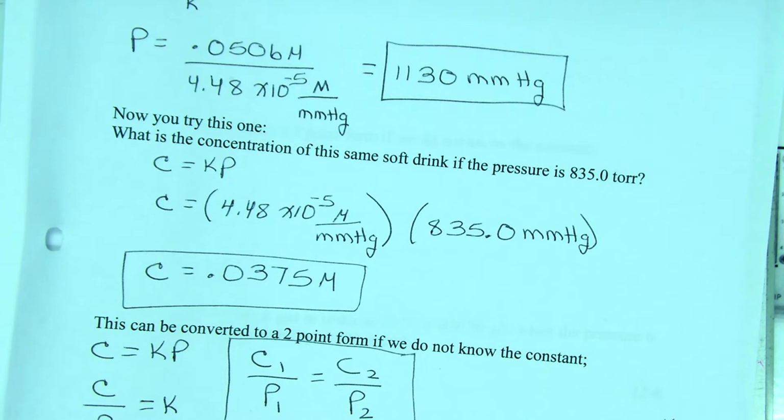Okay, so if you look at this one, you will see that all we need to do is plug in and rearrange. The concentration is the Henry's law constant times the pressure. The millimeters of mercury cancel. We're left with our answer in molarity, 0.0375 molar.